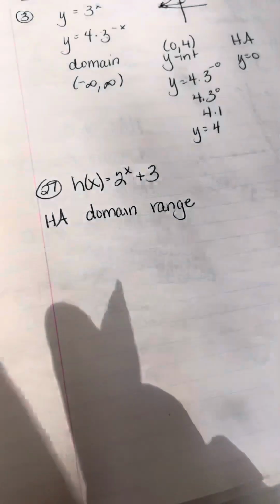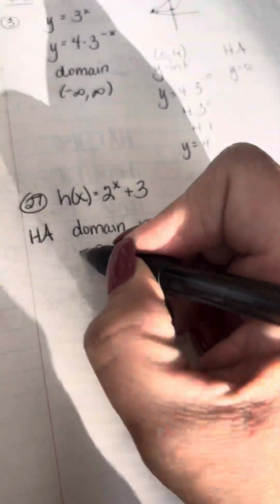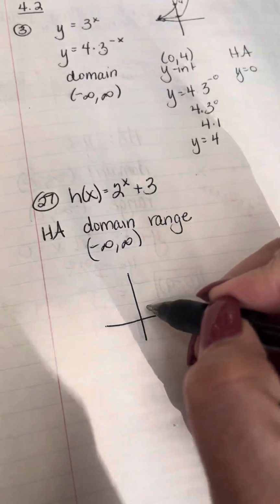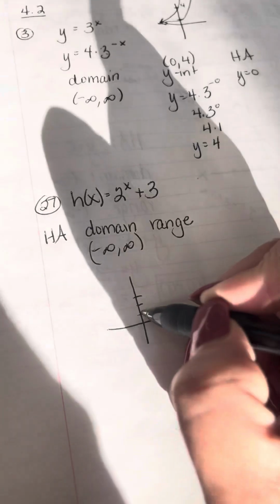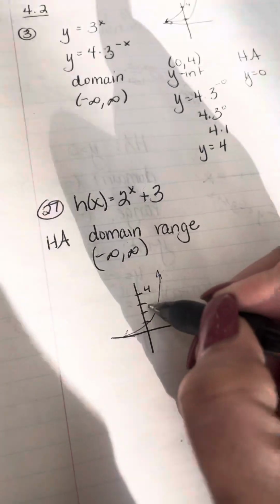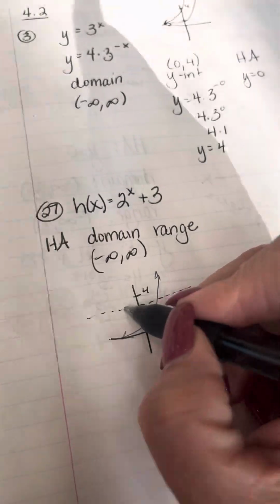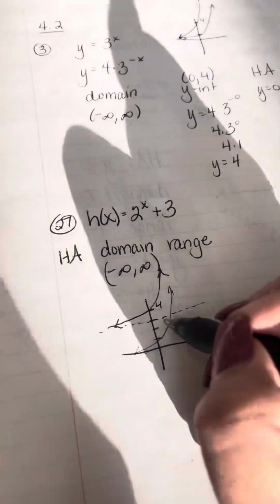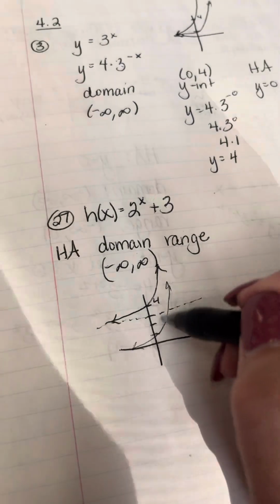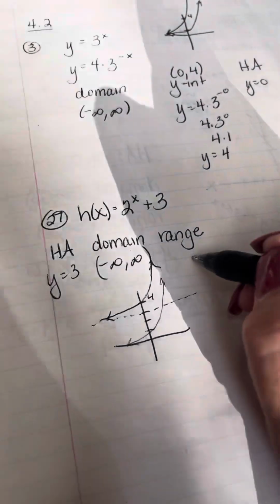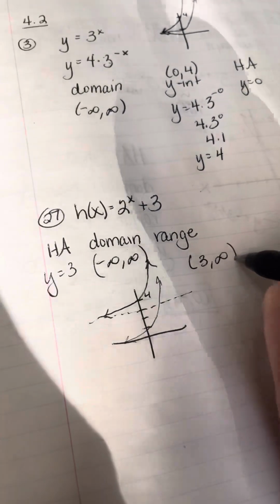Here they want us to state the horizontal asymptote, the domain, and the range. Domain is easy. It's all real numbers. If I take a picture of this sketch, this +3 means we're moving the graph up 3 units. It originally would go through 1 like that. Now that is moving up to 4. When that slides up, that horizontal asymptote moves up with it. See the difference between this one and the last one? Because it was a shift up 3, that horizontal asymptote also moved up 3, so now our horizontal asymptote is y equals 3. Our range, we go from 3 up to infinity.